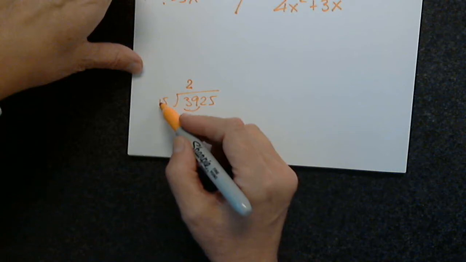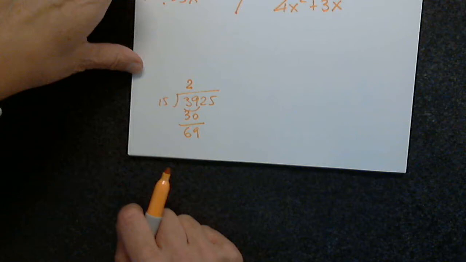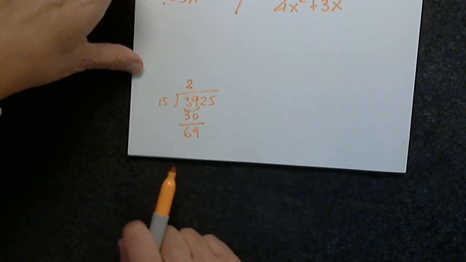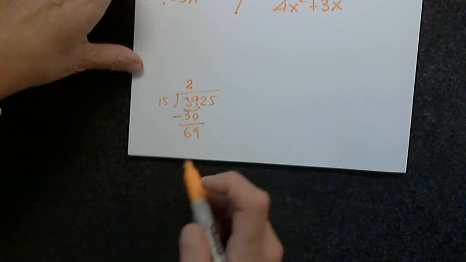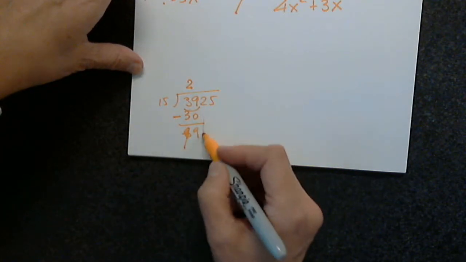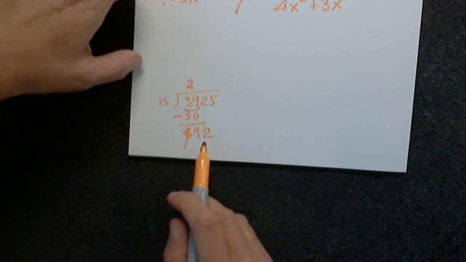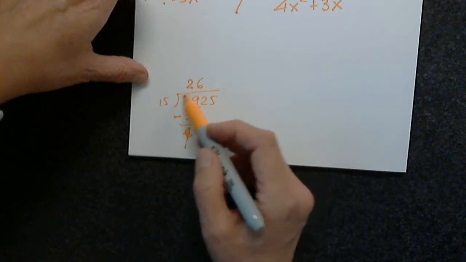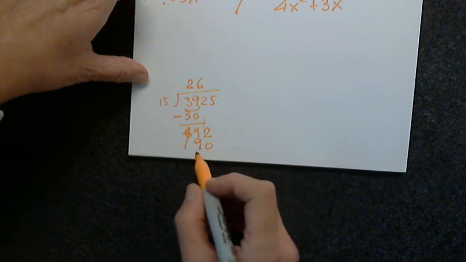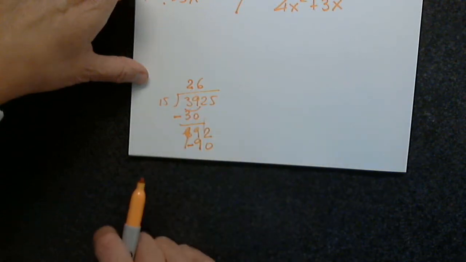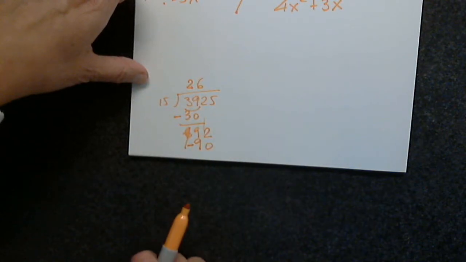2 times 15 is 30, but if I write 30 and then I write 69, I'm in trouble. So 2 times 15 is 30, but I have to write the opposite because I subtract. So then I get 9, and then I bring the next in line, and then I'm asking myself 15 into 92 goes 6, right? 6 times 15 is 90, but I have to subtract, but 6 times 15 is not negative 90. So every time I write underneath, I have to change the sign.